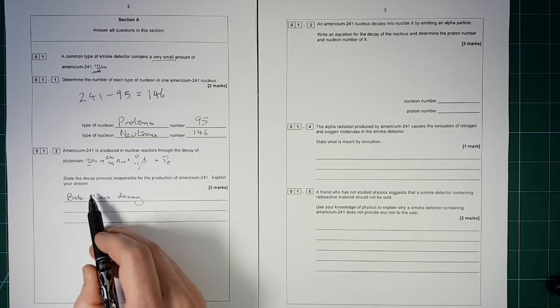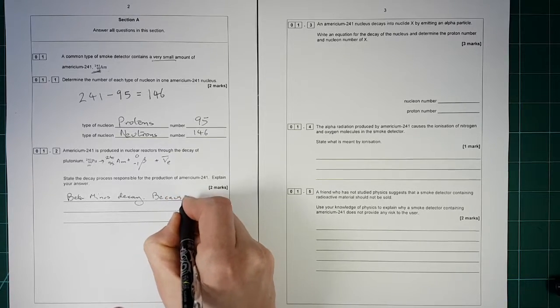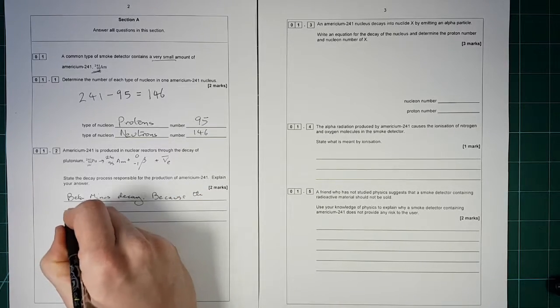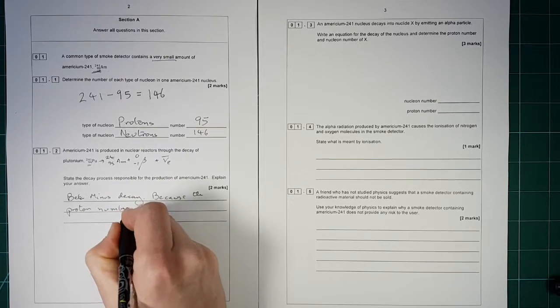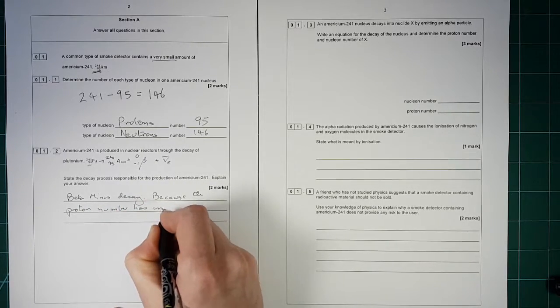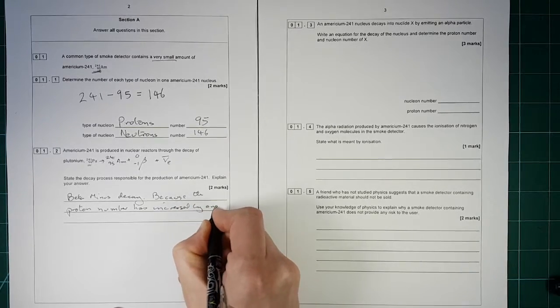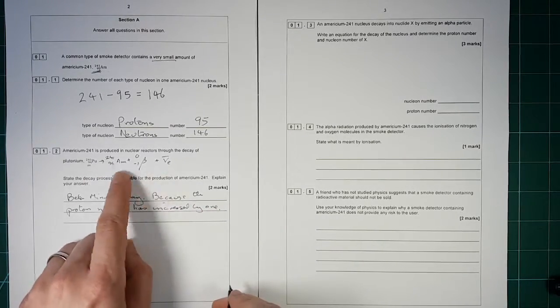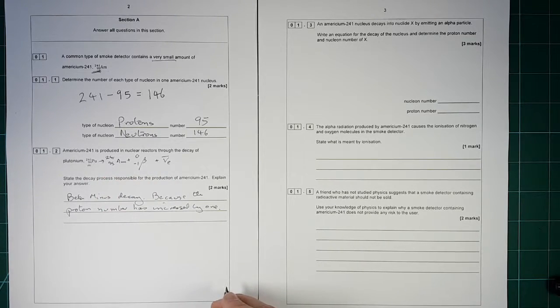Explain your answer, because the proton number has increased by 1. Now I think in the mark scheme for this, if you actually write that down, you can certainly get 1, if not 2 of the marks, just by writing that equation there.